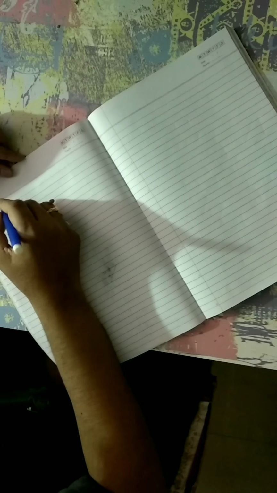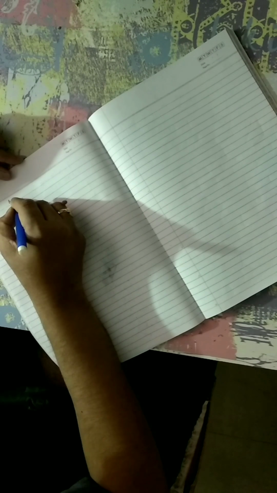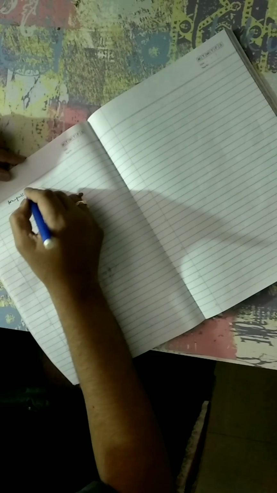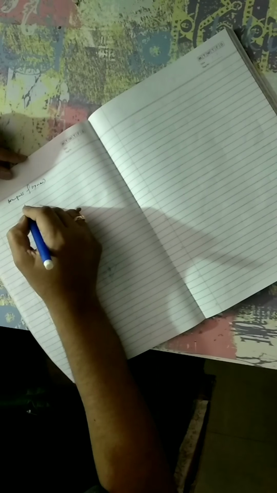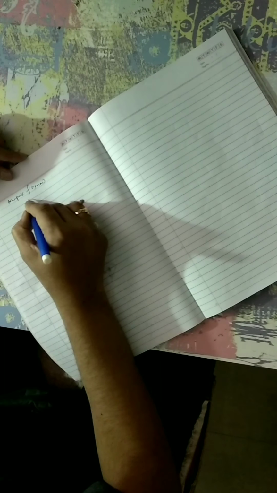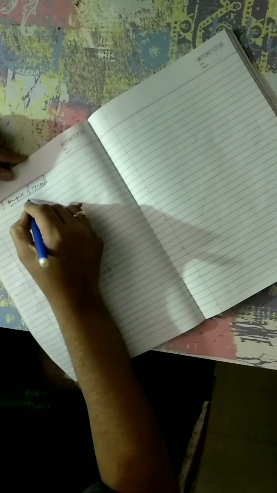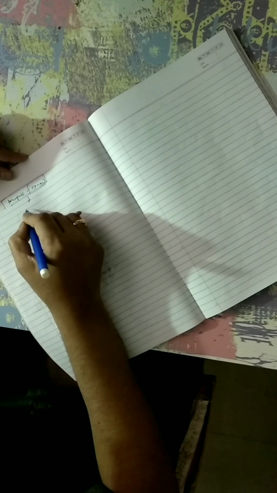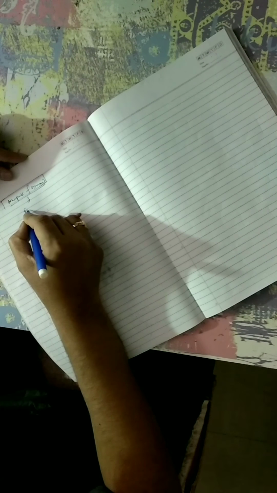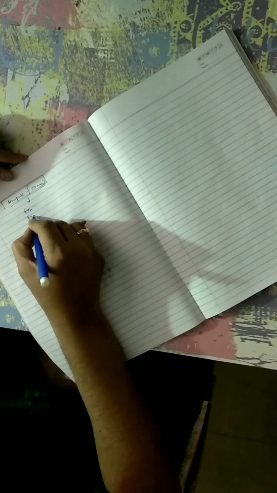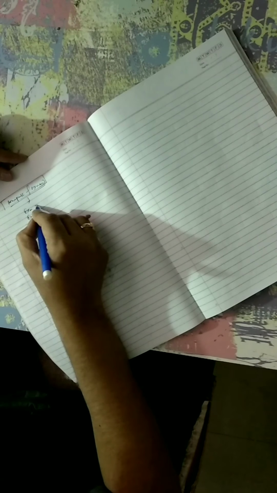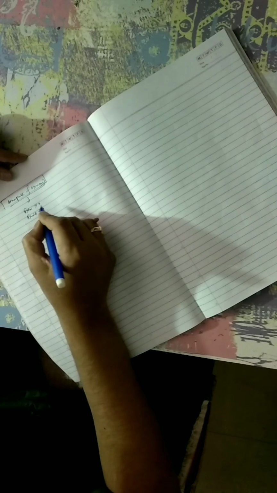Again compute the value, that is f of x new again, and f of x new, f of x old is greater than 0, less than 0.